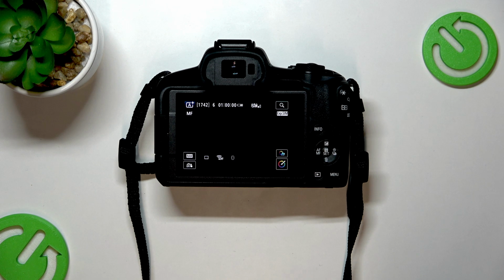Hello everyone, welcome to the R50 channel, and today I'm going to show you how to remove or delete images on the Canon EOS R50 camera.